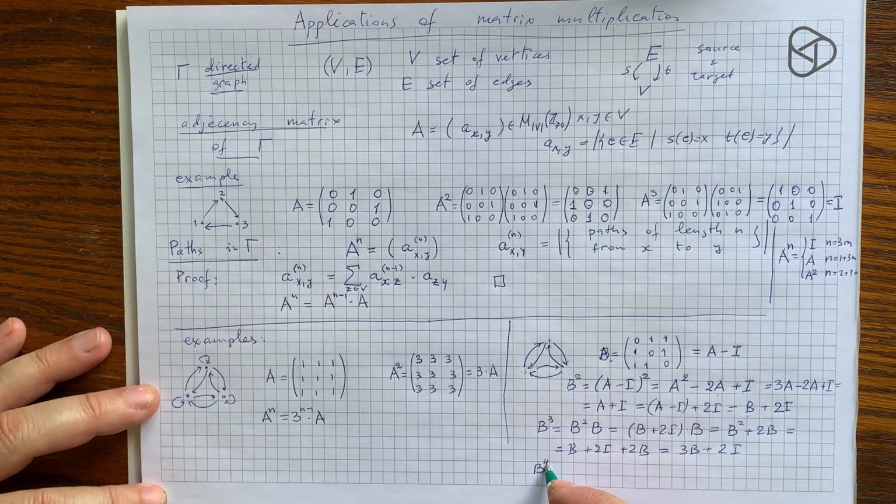Just continuing with computations, paths of length 4 will be visible as entries of this product.